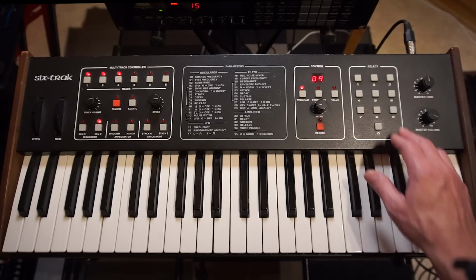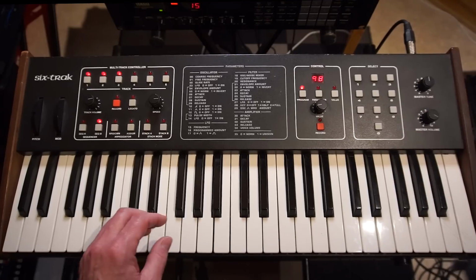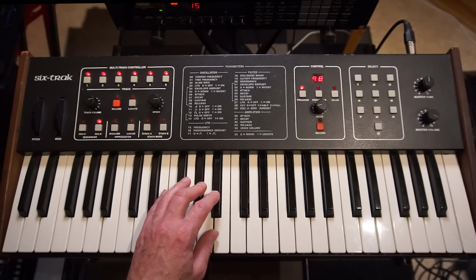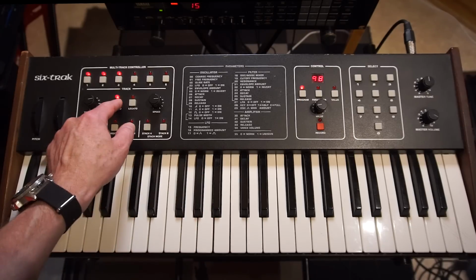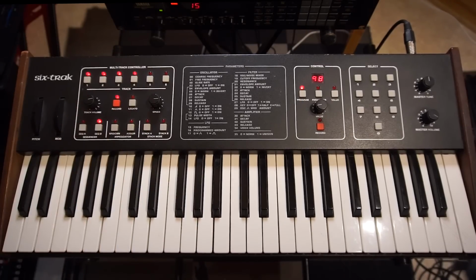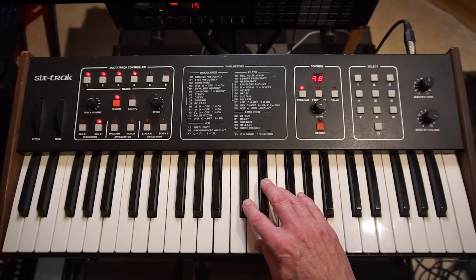So now I just choose another sound. And that's the sound I want to record. So all I do is press record and track number 4. And I can start recording wherever I want to. So I'm just going to wait for the start of the sequence.